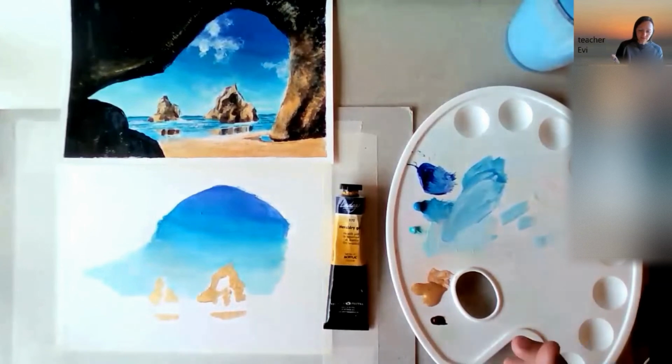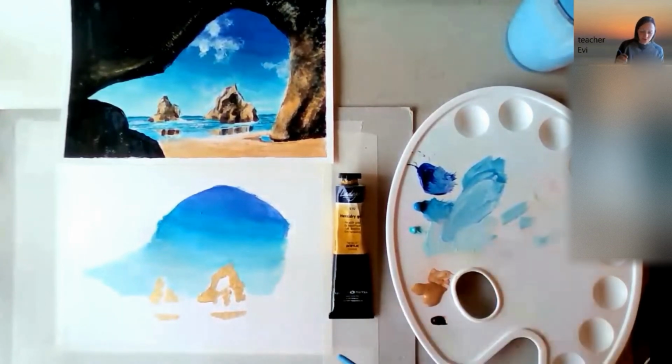So you can use just, let's say, brown mixed with yellow. Just get some light brown color. You can mix also brown with white, for example. It will be like pale brown. Or if you have this sienna, then you can use this sienna directly. It looks something in between yellow and brown, this sienna color.